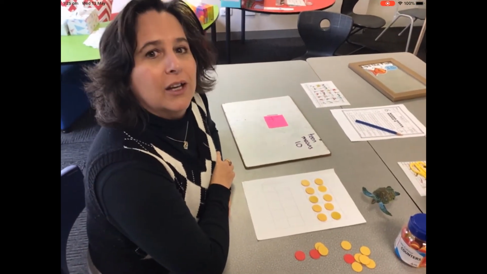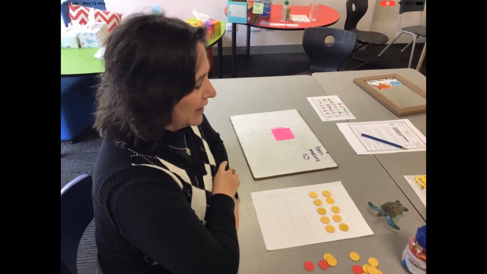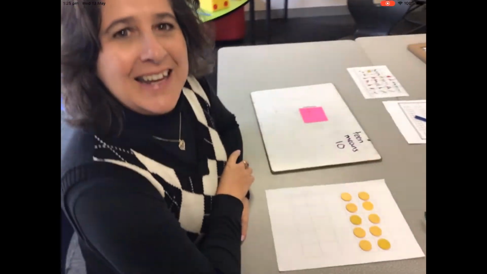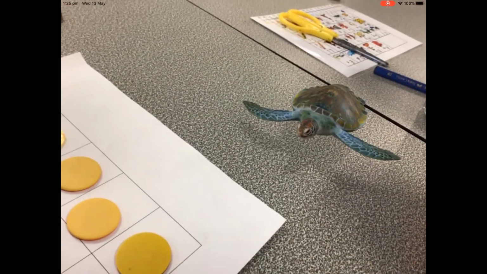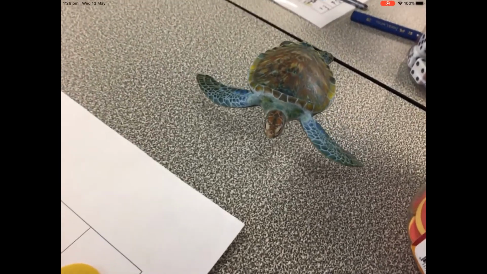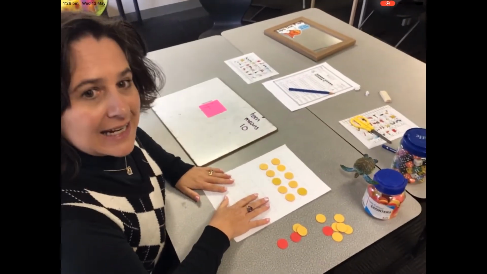And in maths today, we're going to be learning about teen numbers. Now, we have a little friend who's going to be flapping his way through maths today. He's just sitting there. Oh, he's swimming on the desk. He looks so happy. So anyway, you can watch our little turtle flapping his way through. We're going to be looking at teen numbers.